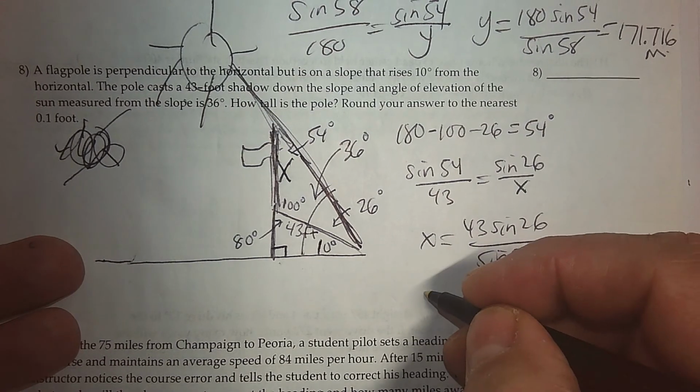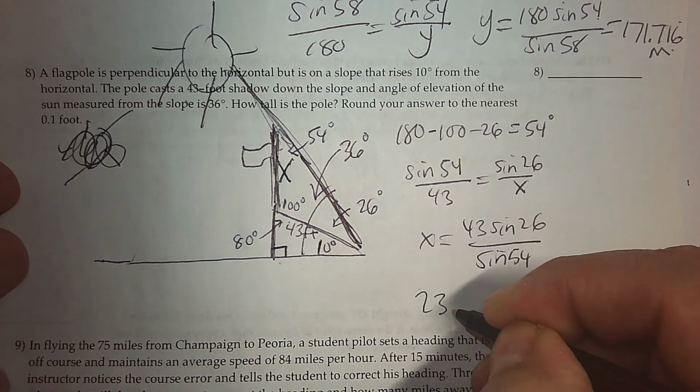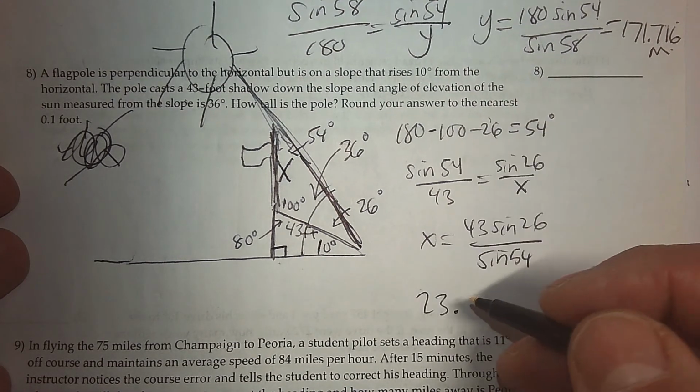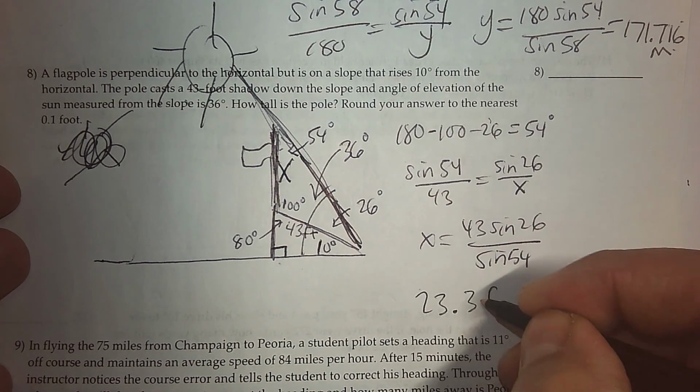All right, so the height of the flagpole is rounded to the nearest 0.1, so 23.3. That's how tall the flagpole is.